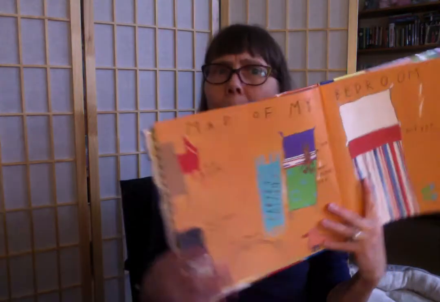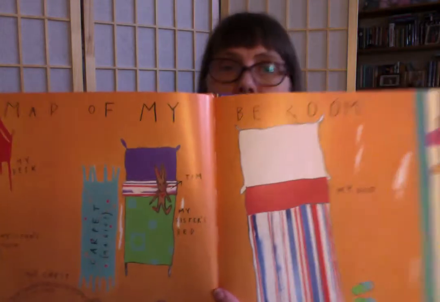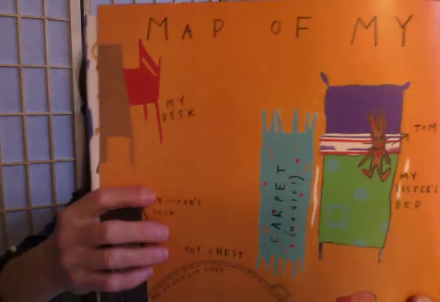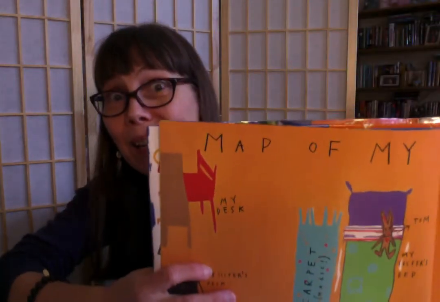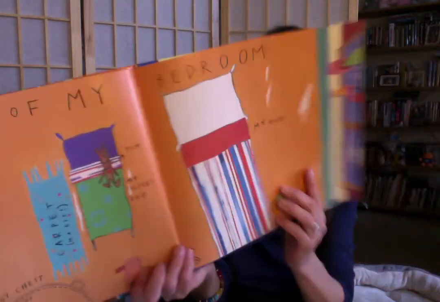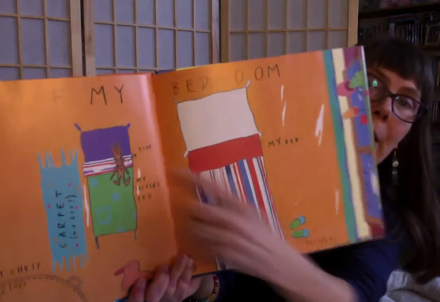Here's another map of something really basic, a map of my bedroom. And this one also has some stories in it. You can see there right by the bed, it says carpet, and then in brackets it says magic. Magic carpet. I bet there are some stories there. And then on the bed is a stuffed rabbit with a label Tom. There's probably some stories about Tom as well.